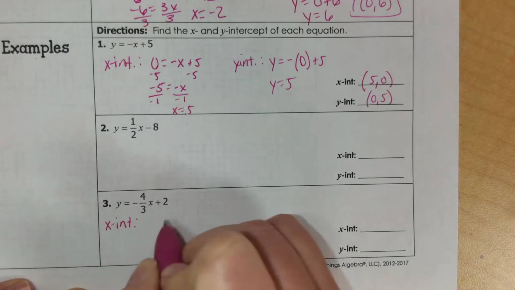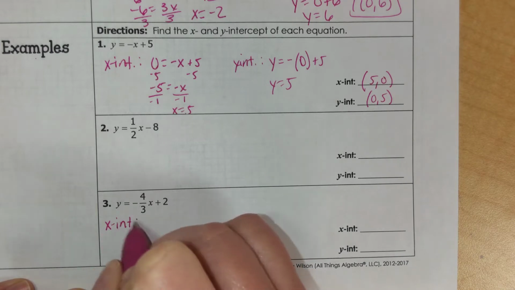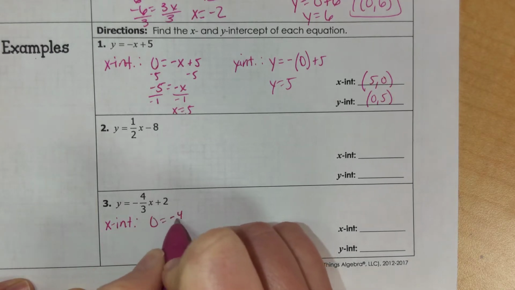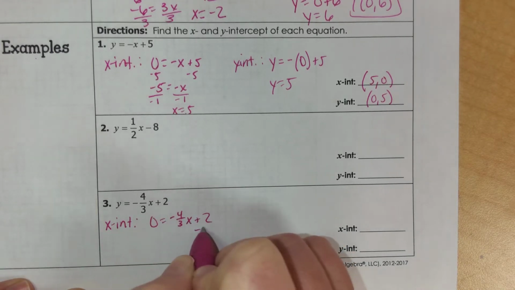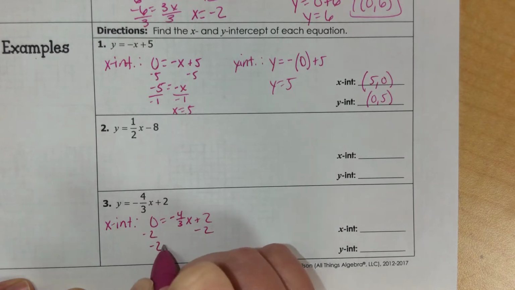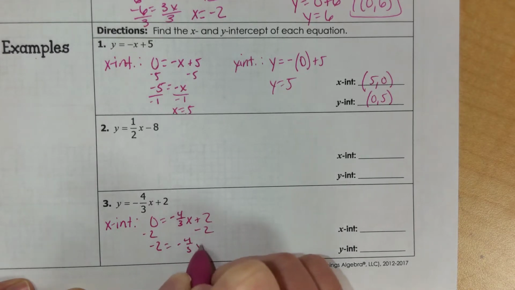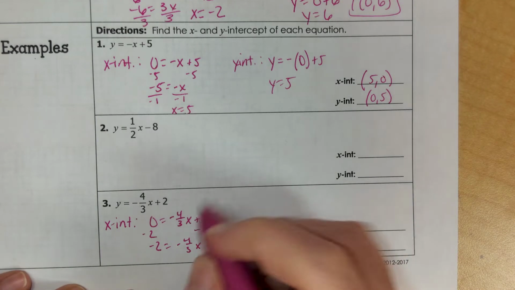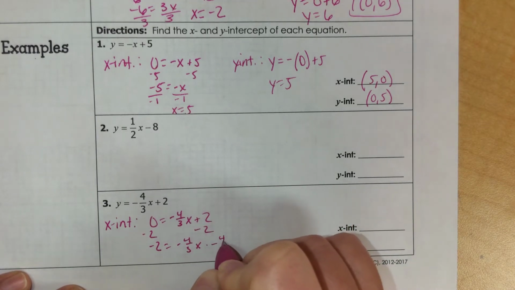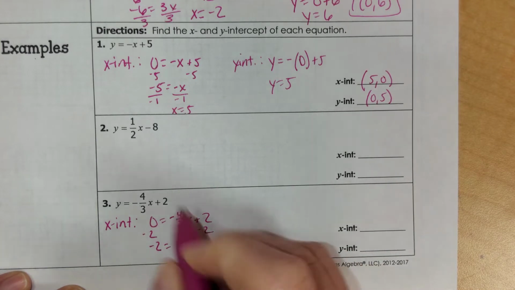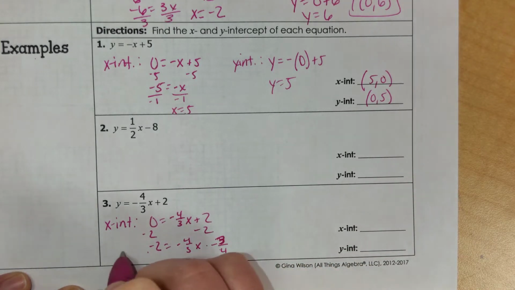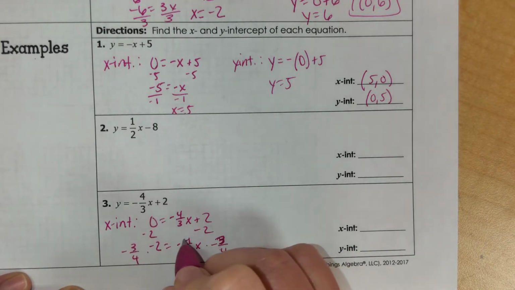We know what to do. We are going to replace the y with 0 is equal to negative 4/3 x plus 2. I'm going to subtract the 2. I end up with negative 2 is equal to negative 4/3 x. When I have a fraction as a coefficient, remember I flip it and multiply. So I have negative 3 over 4 instead of 4 over 3. So I multiply this side by negative 3 over 4.